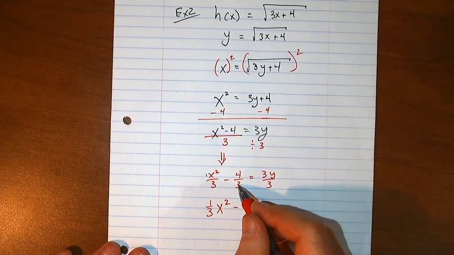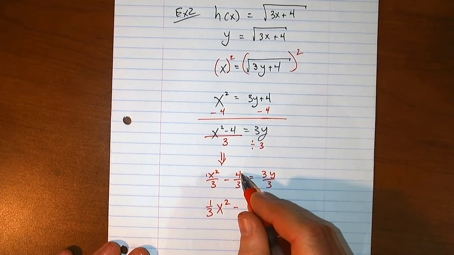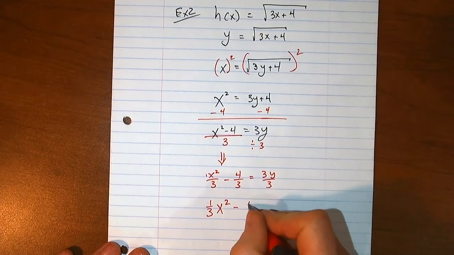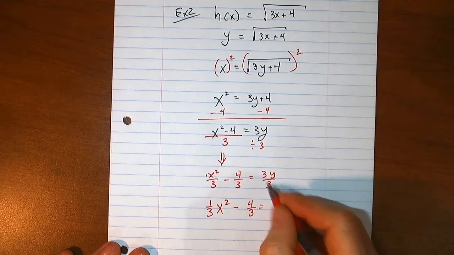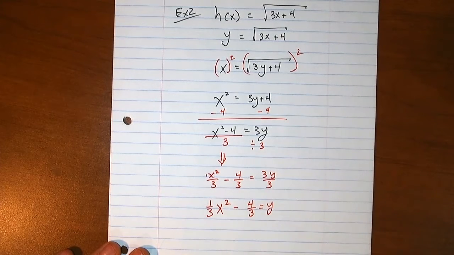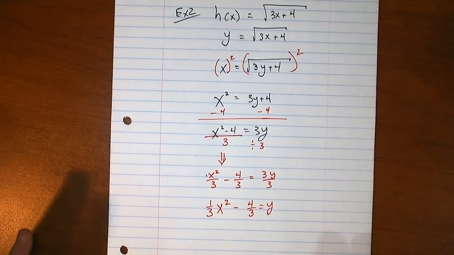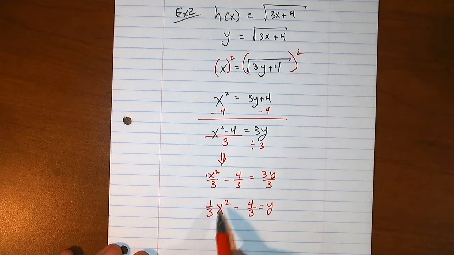You could make it a mixed number, 1 1/3. You could turn it into a decimal, 1.3 repeating. I'm just going to leave it as an improper fraction. And then that's equal to, well, these 3's will cancel, so that's equal to y. And now I've got it in simplified standard form. I've got the y by itself.